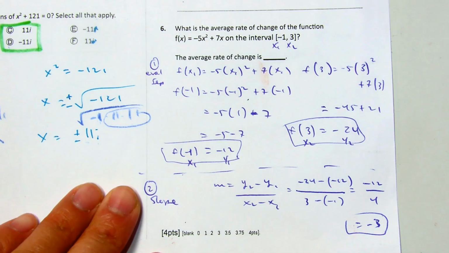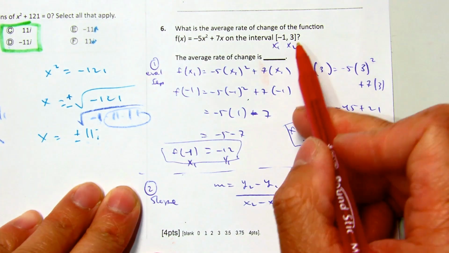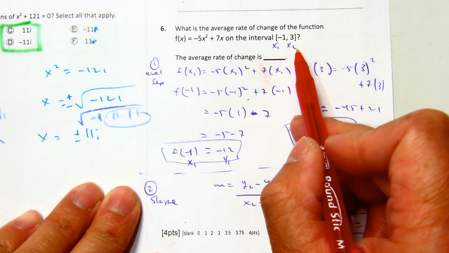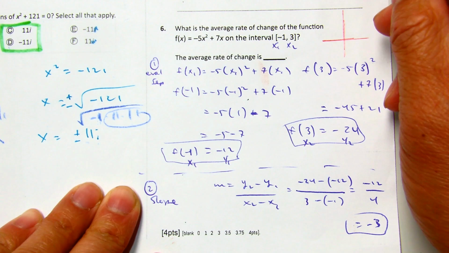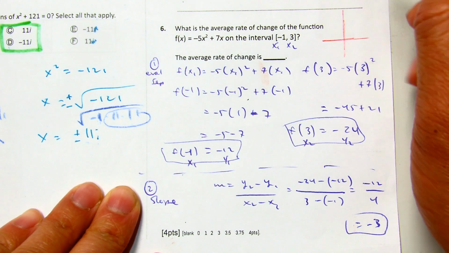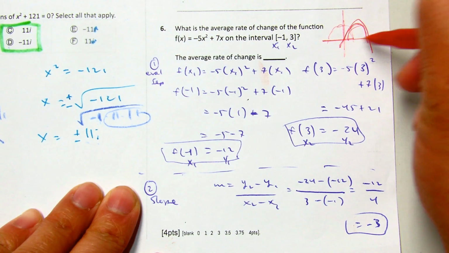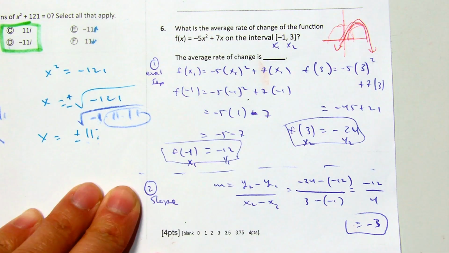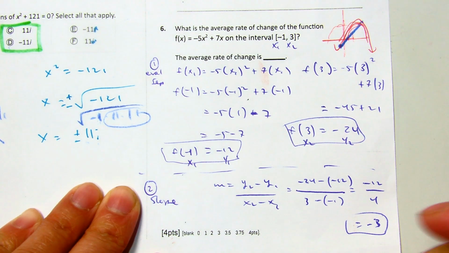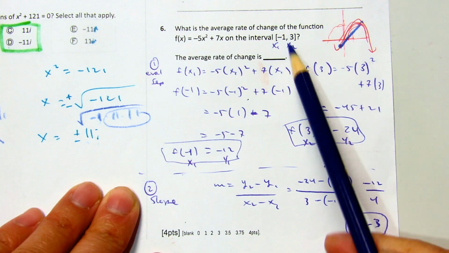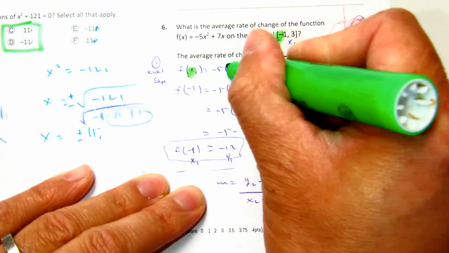Number 6, what is the average rate of change? You are given this function and this interval. Remember, this is not an ordered pair. So if your graph looks something like this, and then you're trying to find from -1 to 3, you want to find the slope of that line right there. So what you do is you're going to put this value into your function.